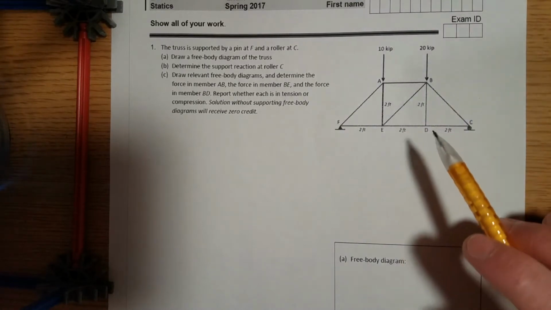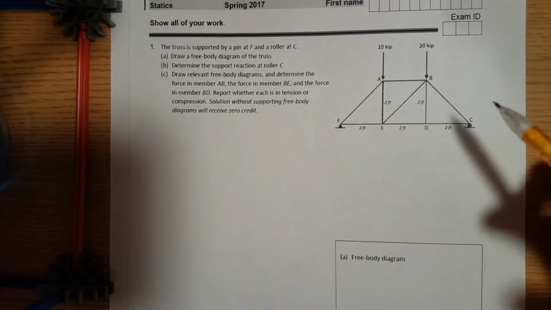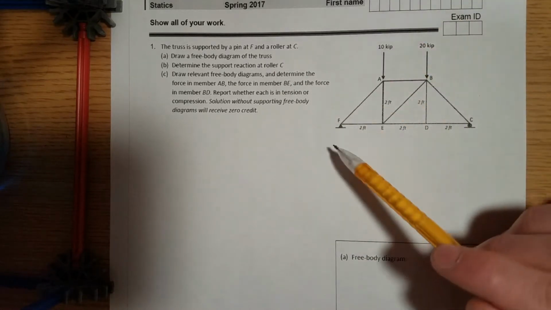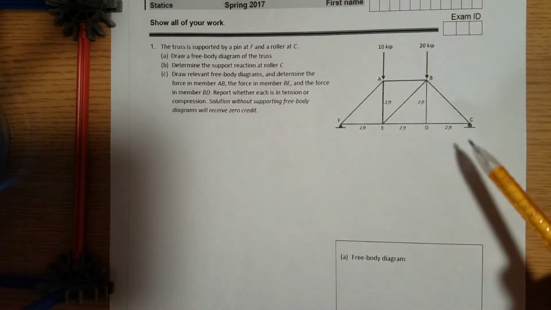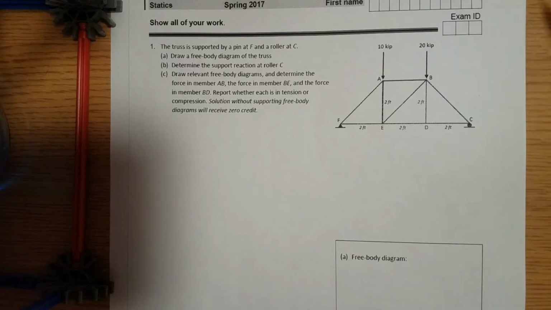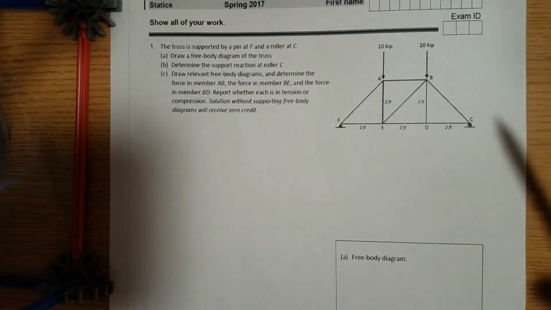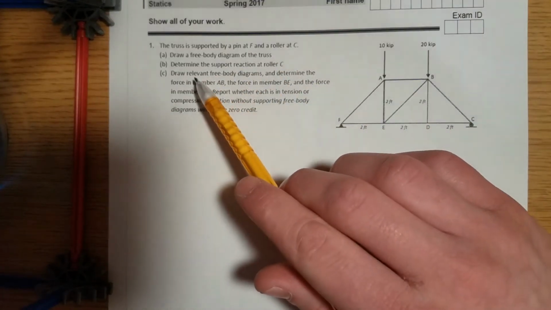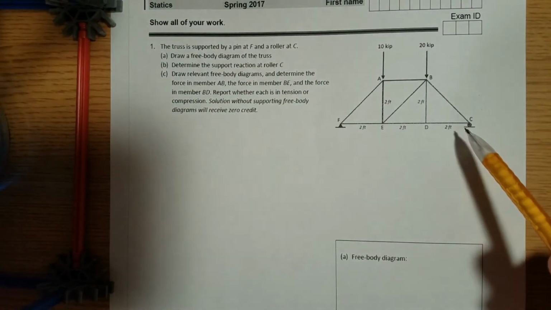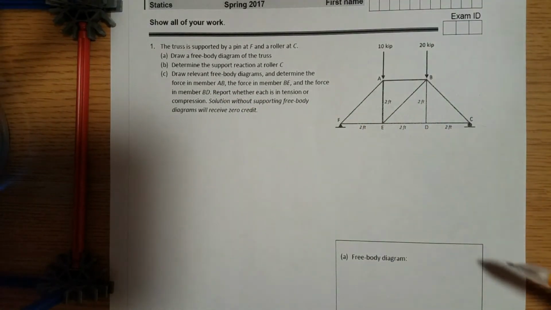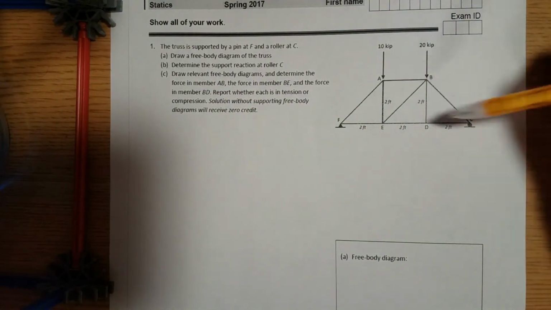This is a truss problem, if you couldn't tell here. Hopefully you could. So the problem is saying the truss is supported by a pin at F, a triangle here, and a roller at C, the circle here. The first thing it wants is us to draw a free body diagram of the truss. Next it wants us to determine the support reaction at roller C. And then it wants us to draw relevant free body diagrams and determine the force in member AB.